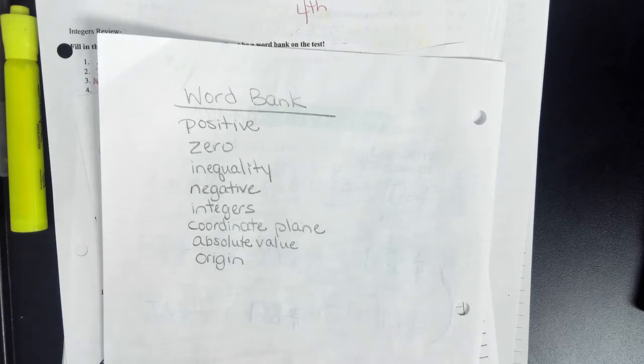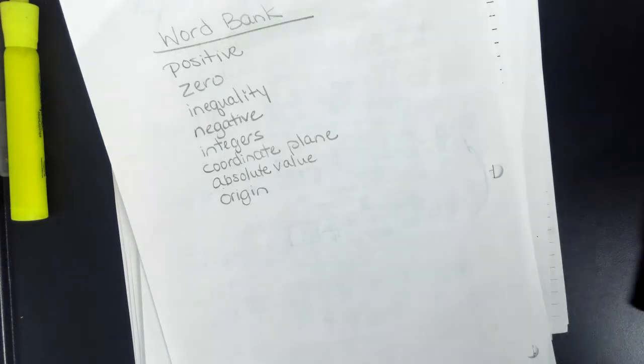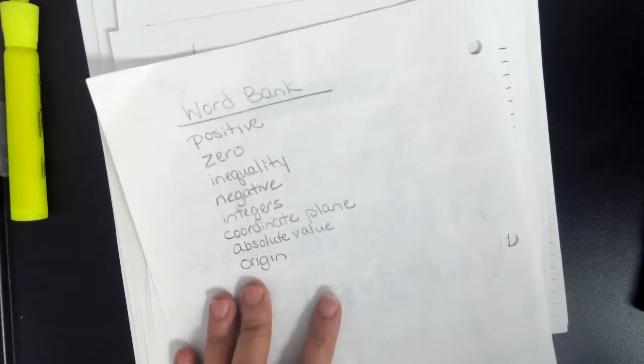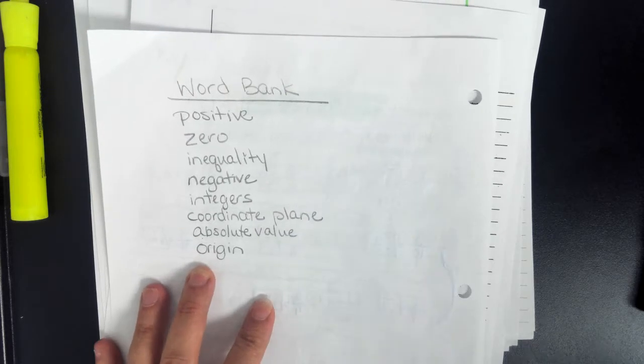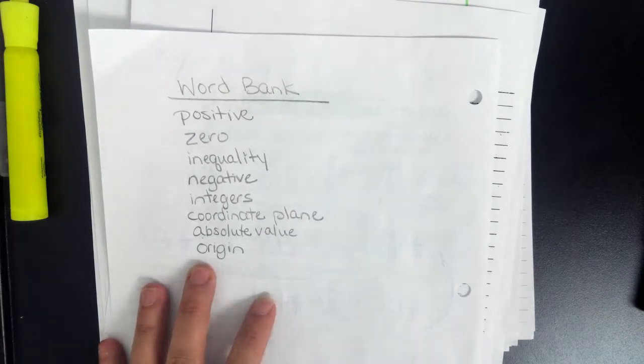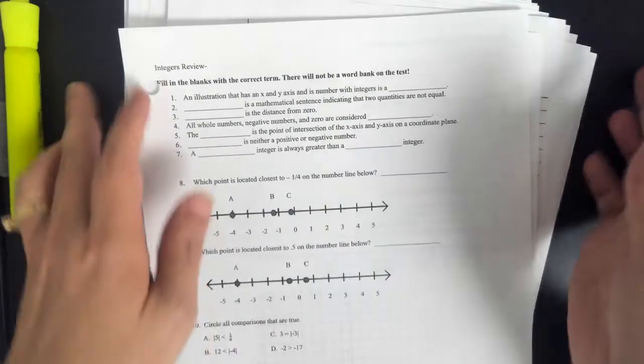So after today, you'll have the study guide for 2 days, which is nice. Starting out with the study guide. Okay, we have these words as a word bank. On the test, they'll be on the test. It's just they're not on this. I don't know why. Okay, so here we go. This is the actual study guide.